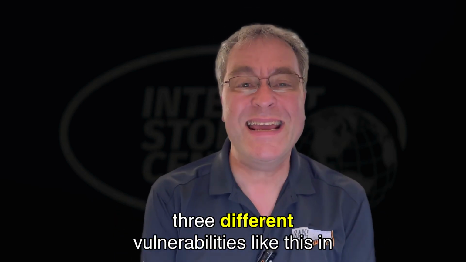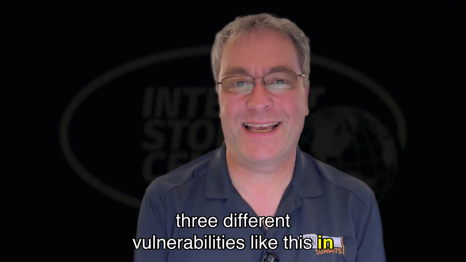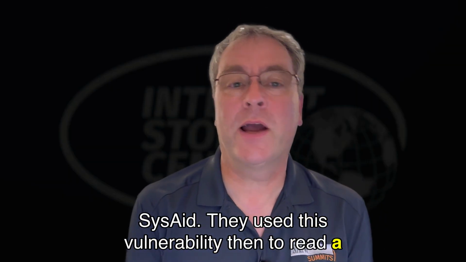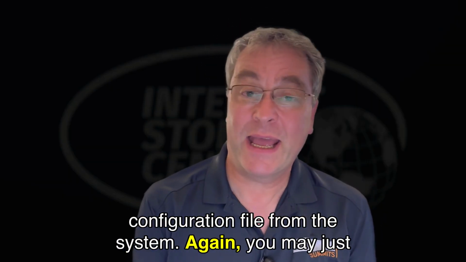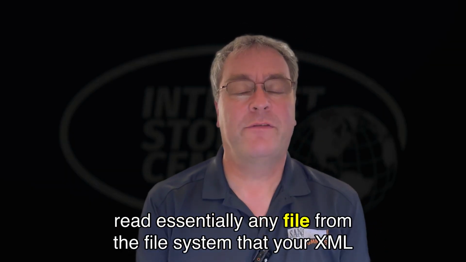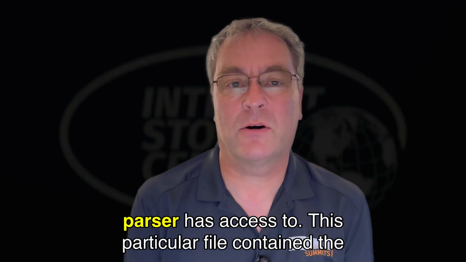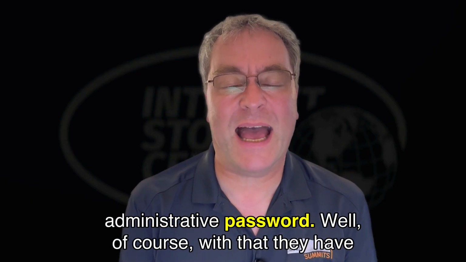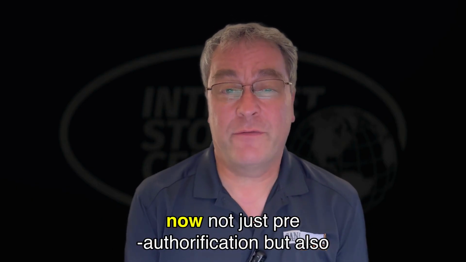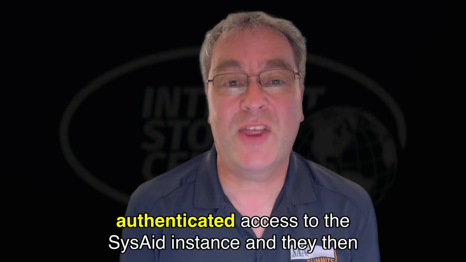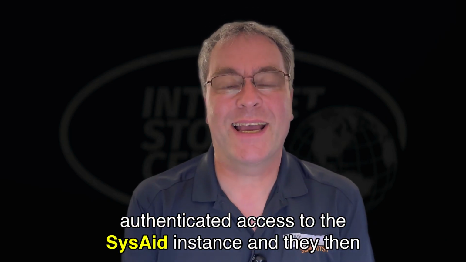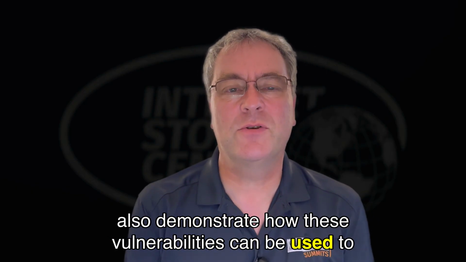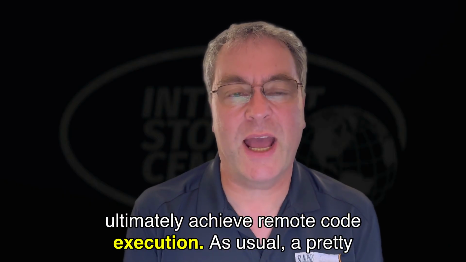watchTowr found 3 different vulnerabilities like this in Sysaid. They used this vulnerability to read a configuration file from the system. Again, you may read essentially any file from the file system that your XML parser has access to. This particular file contained the administrative password. Well, of course, with that, they now have not just pre-authentication, but also authenticated access to the Sysaid instance. And they then also demonstrate how these vulnerabilities can be used to ultimately achieve remote code execution.